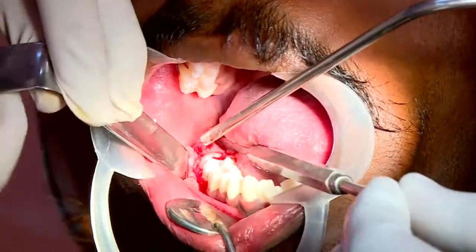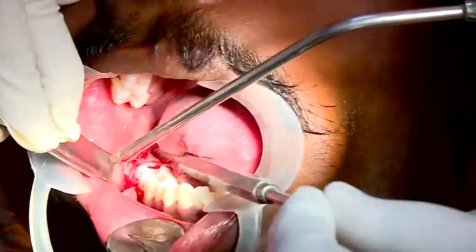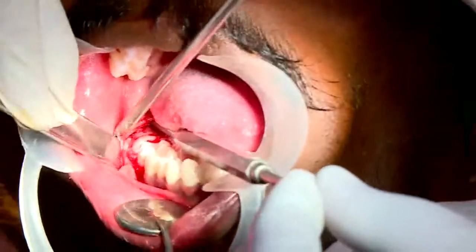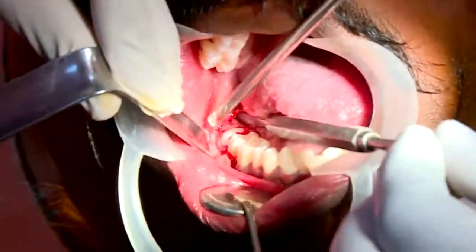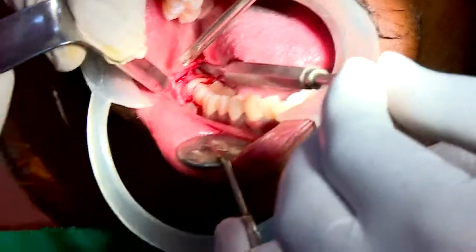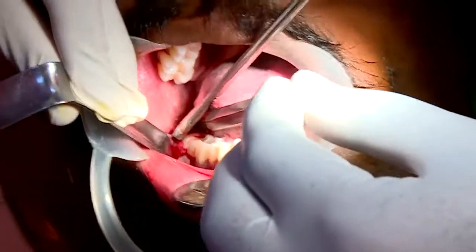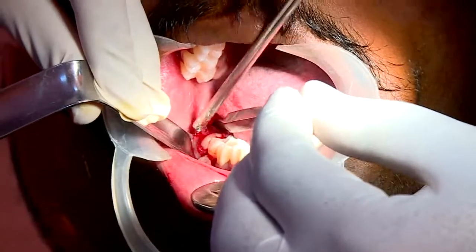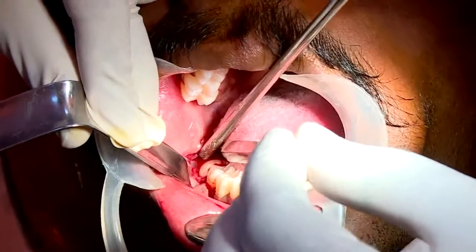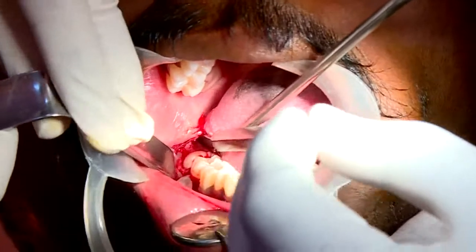You can put it there like that, subperiosteal, and it will stay there most of the time. So this gives protection for the lingual nerve, which is very important. Otherwise the patient is going to complain of paresthesia of the tongue and here, 2/3.